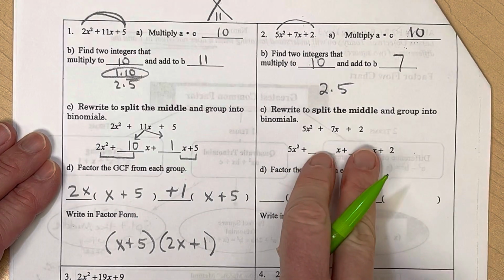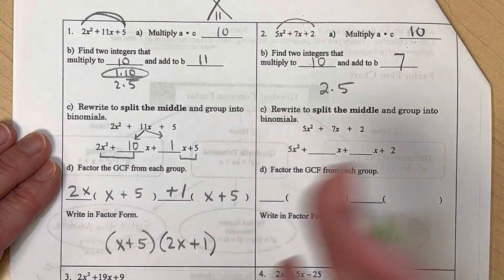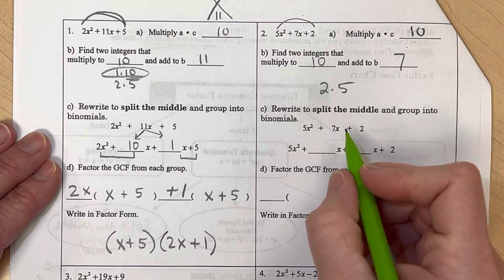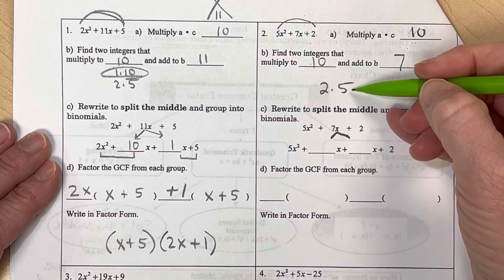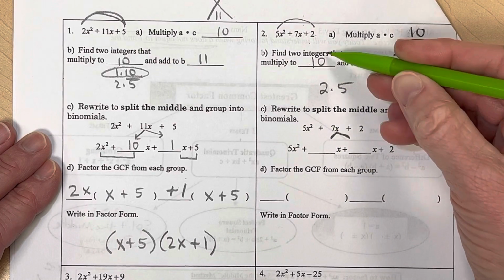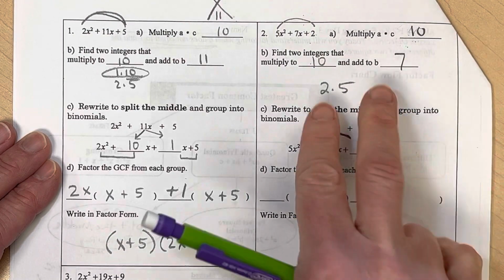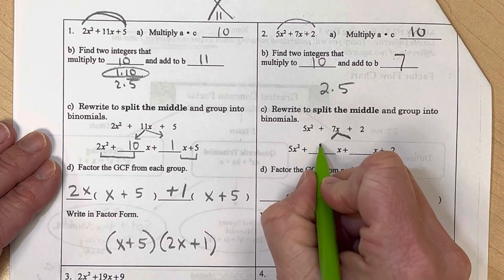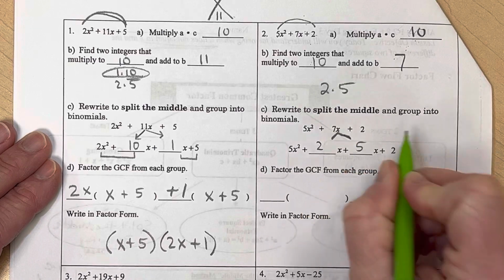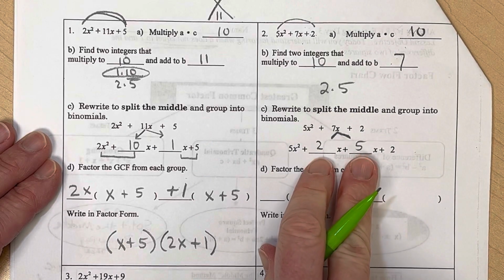Now again, it doesn't matter where you put your 2 and your 5. You just plug in a 2x, you plug in a 5x. So your split middle, the 7x, is going to come from those two numbers, 2 and 5, that multiply to get you 10, but add to get you 7. So the 2 and the 5, now we're going to split our 7x into a 2x and a 5x. Again, the order of how you put these will not matter.